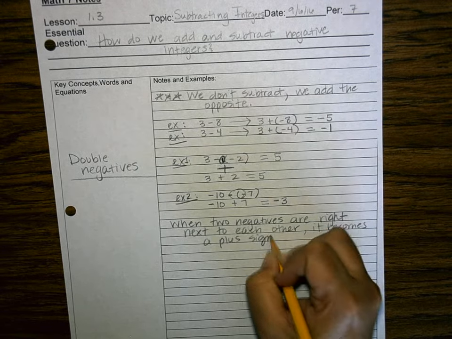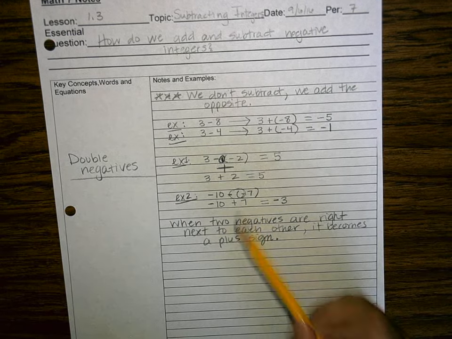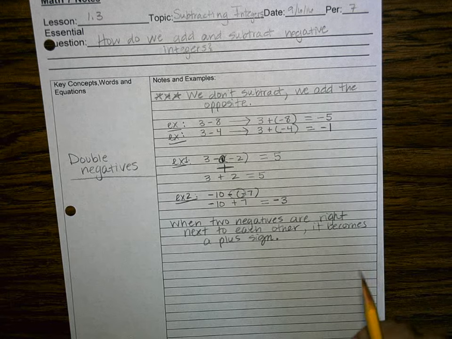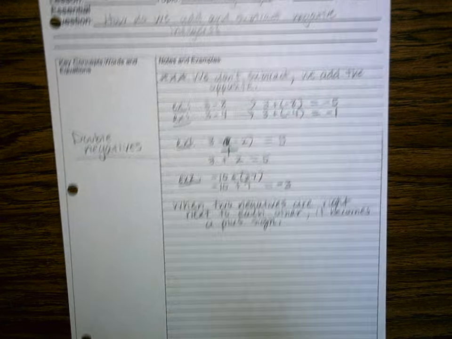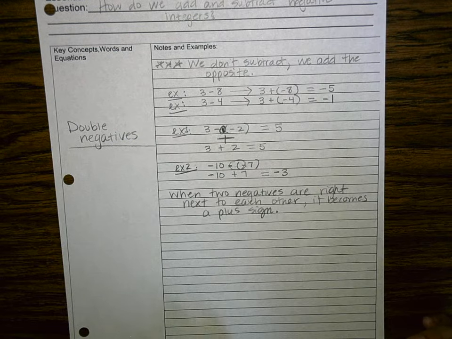That's what just happened, right? Two negatives right next to each other. They have to be right next to each other. Normally there's a parenthesis there. Sometimes there's not, so I want to show you one like that. So when two negatives are right next to each other, it becomes a plus sign.